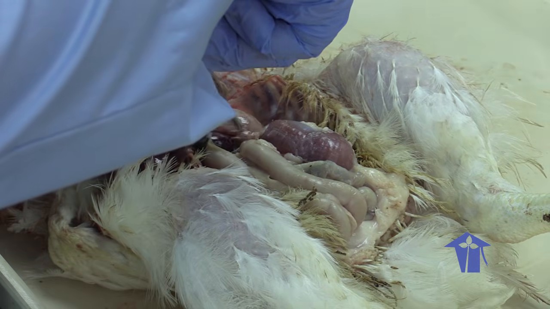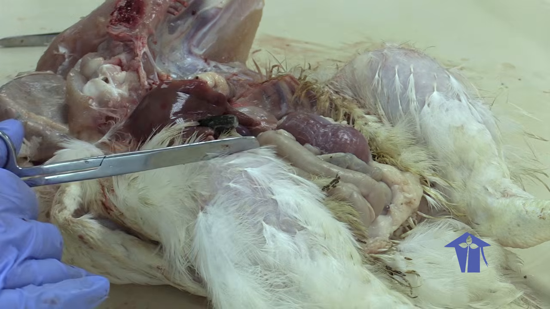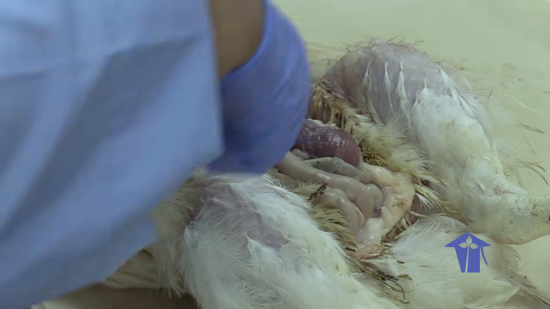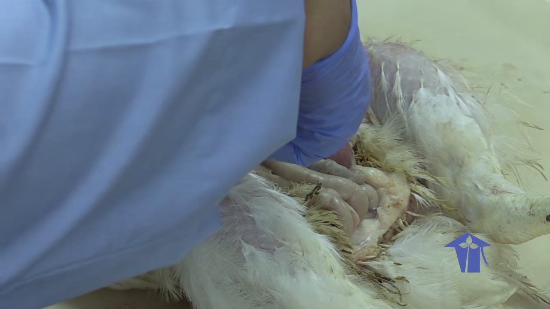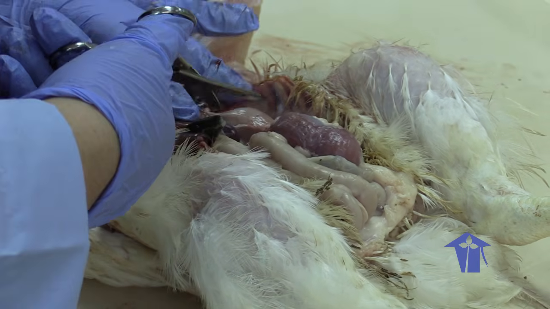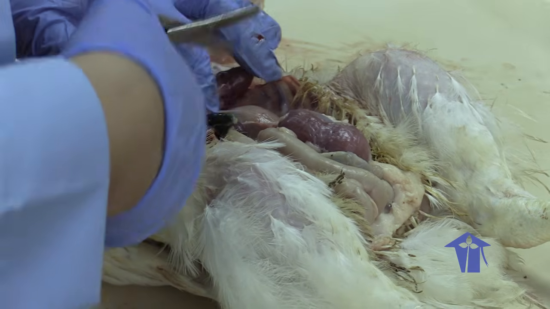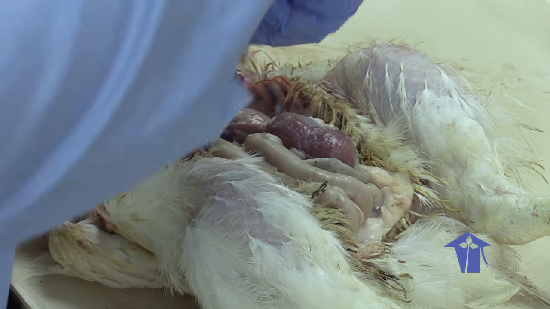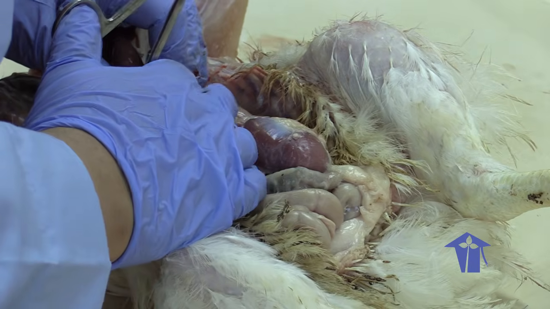I'm told that actually a lot of new medical students, when they're doing their cadaver studies, put Vicks in their noses to get away from the smell. But when you've been doing it for a few years, you get accustomed to it.